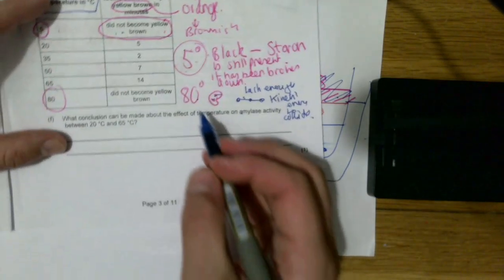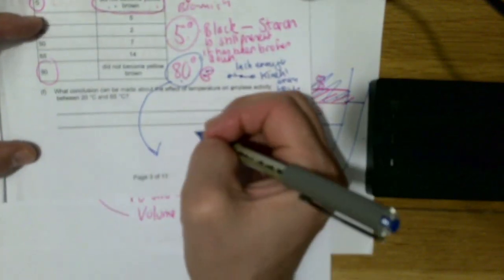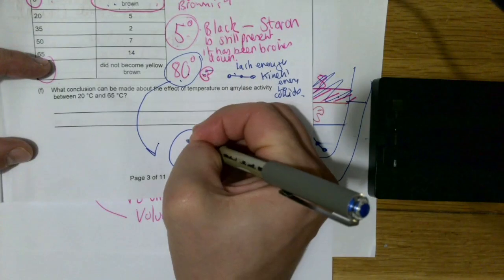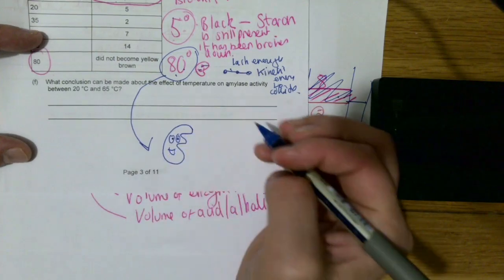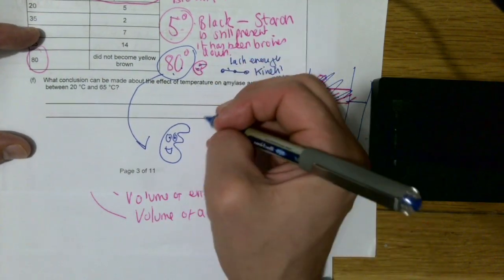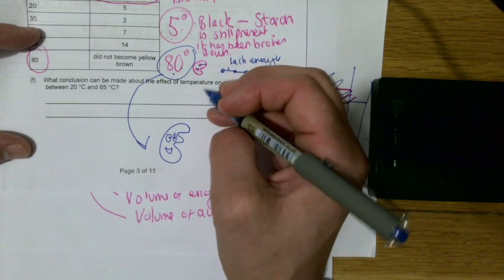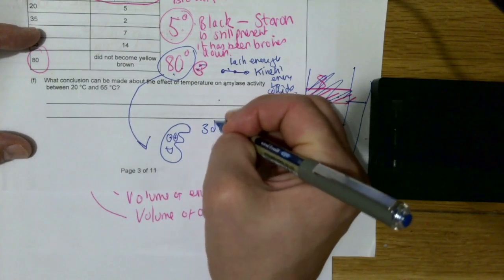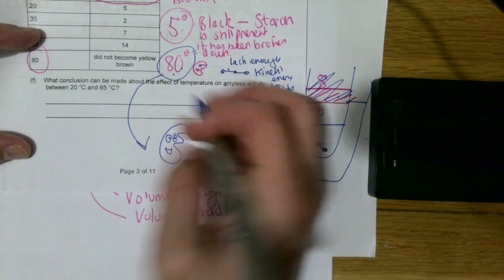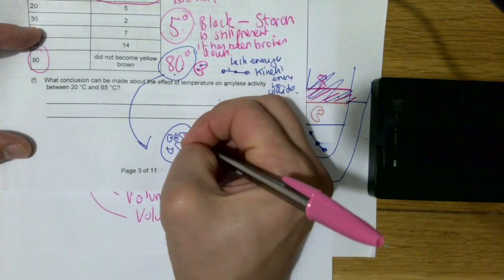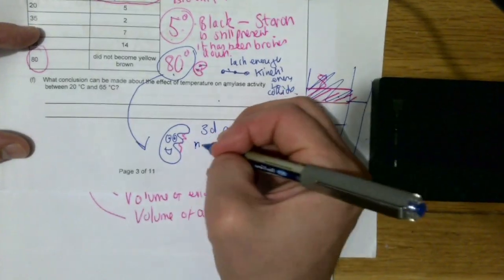It then asks at 80. Well, at 80 degrees, this is where you have to talk about specificity in your terminology. There's our enzyme. Again, doesn't have a little smiley face like that. At 80 degrees, it has too much energy, and what happens is the 3D active site changes its shape. It is distorted.